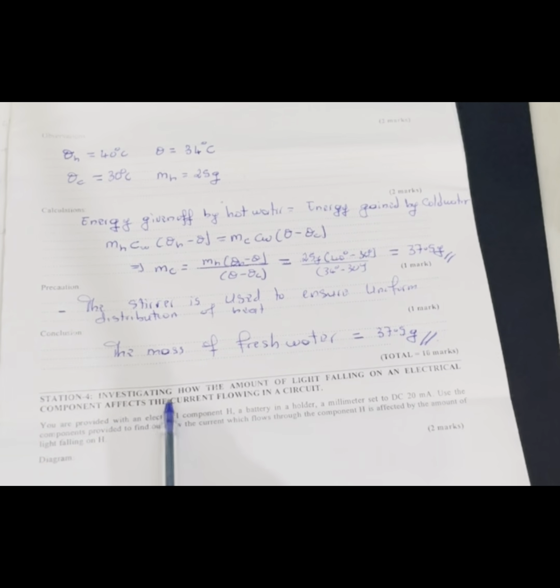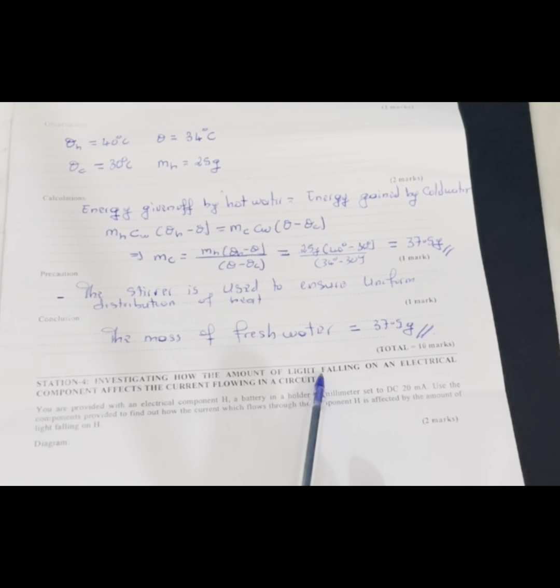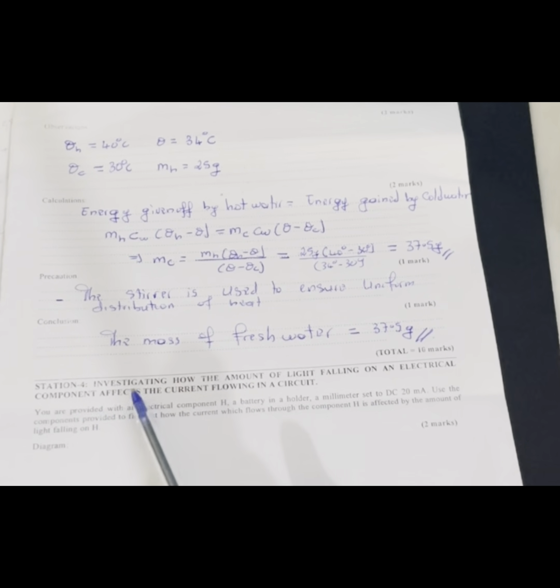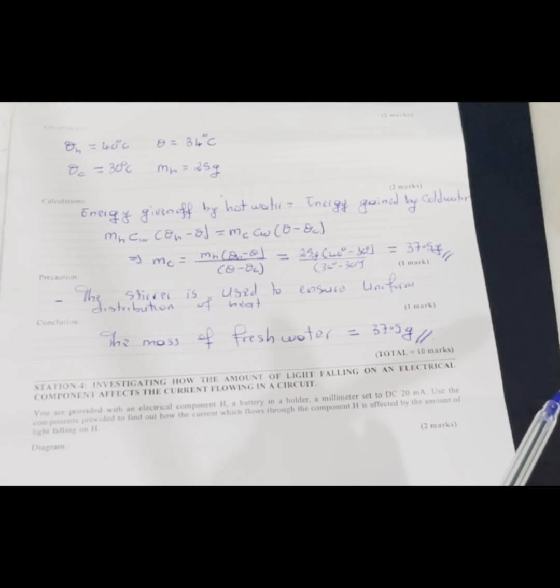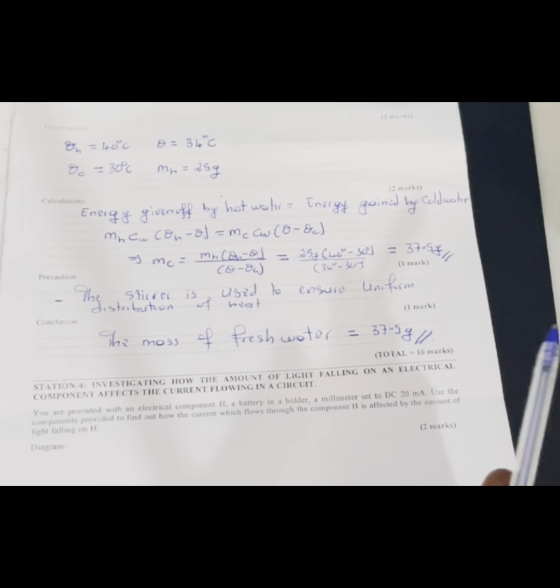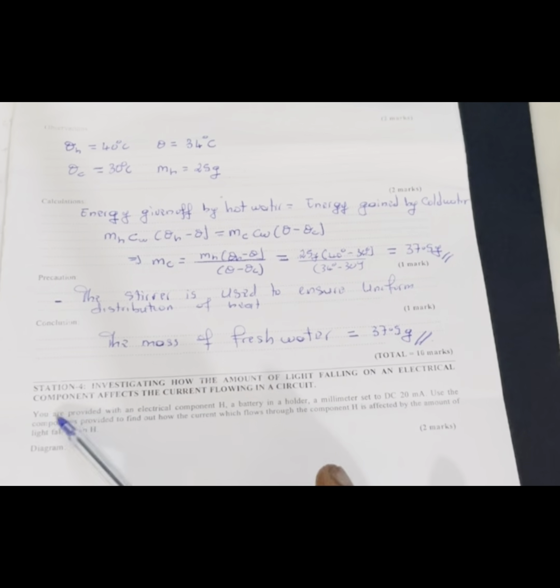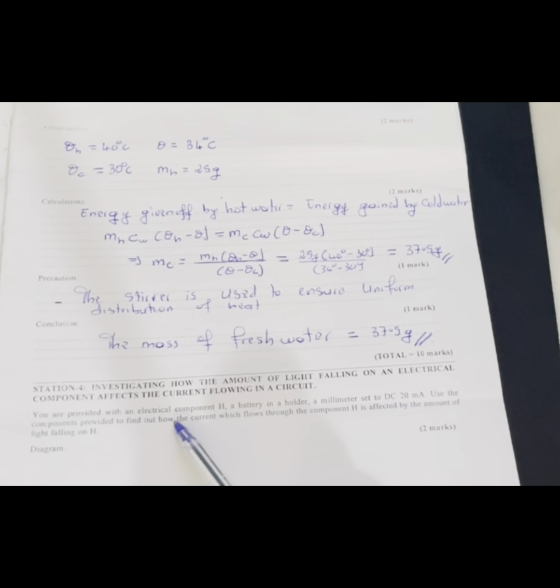Okay, station 4: investigate how the amount of light falling on an electrical component affects the current flowing in a circuit. You are provided with an electrical component H, a battery in a holder, and a multimeter set to DC 20 milliamperes. Use the component provided to find out how the current which flows through component H is affected by the amount of light falling on H.